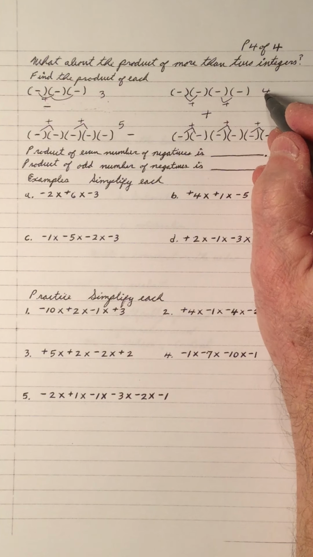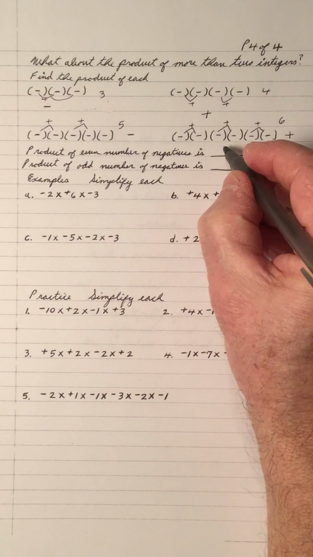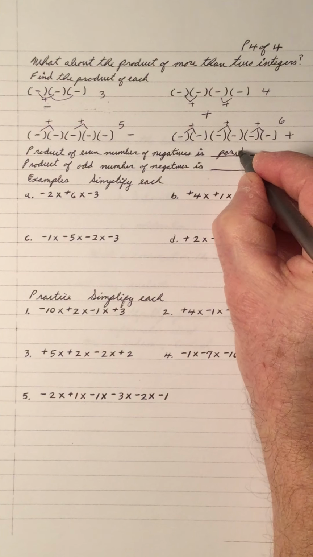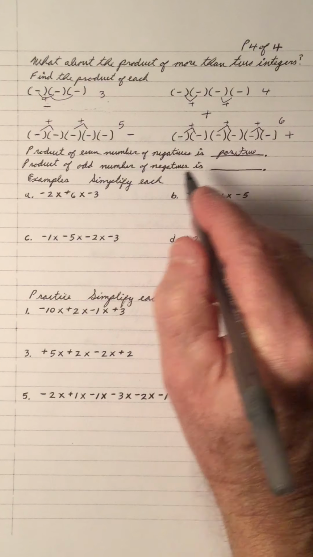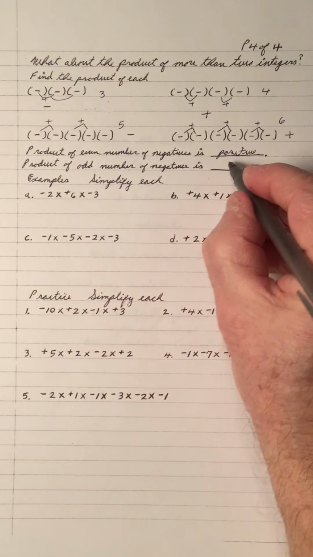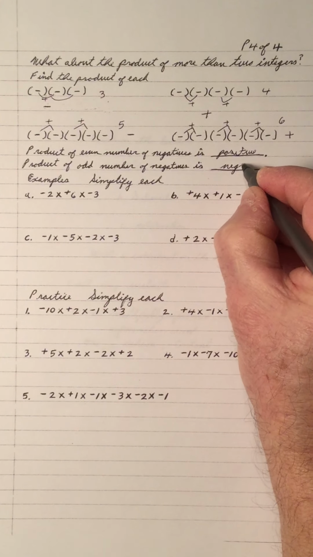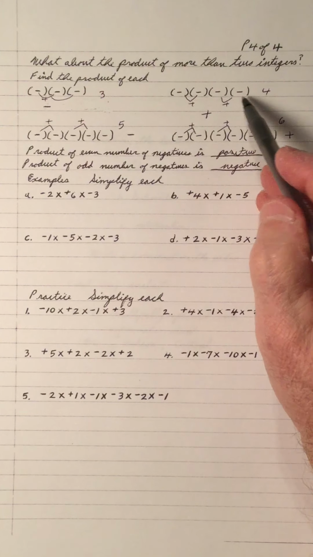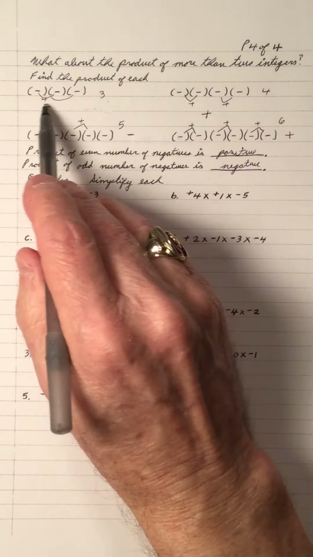So if we got an even number of negatives, you get a positive. The product of an odd number of negatives is a negative. So again, these are even, so when you multiply you get a positive. These are odd, when you multiply you get a negative.